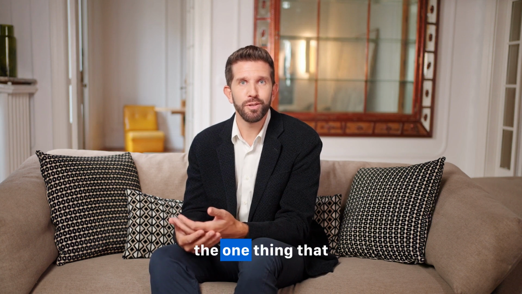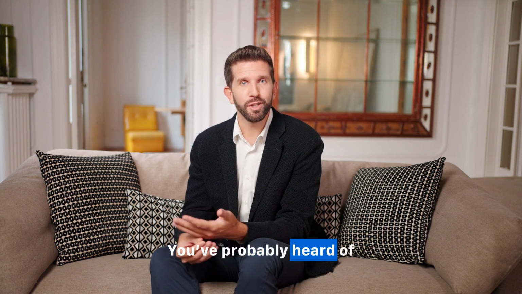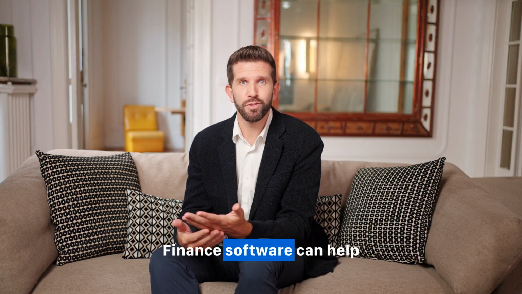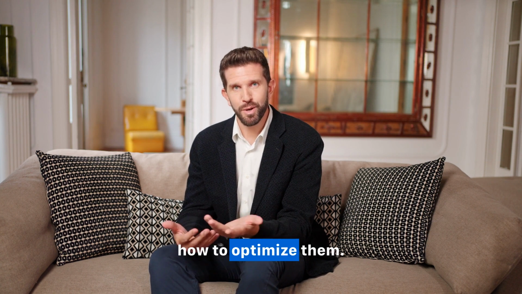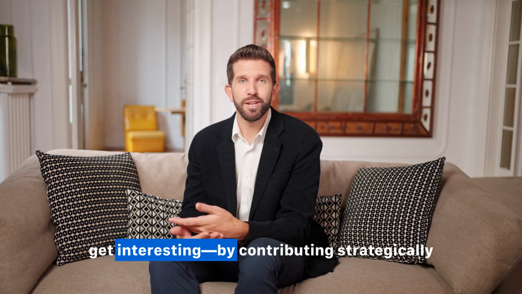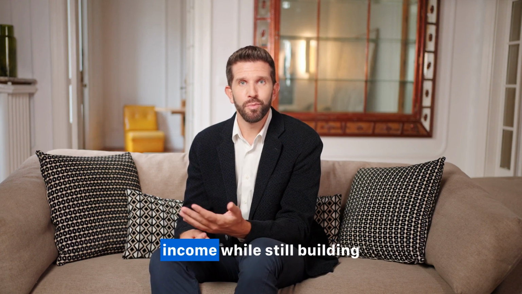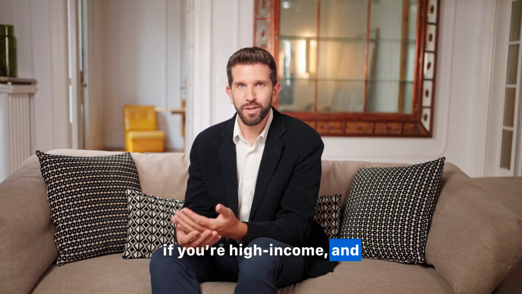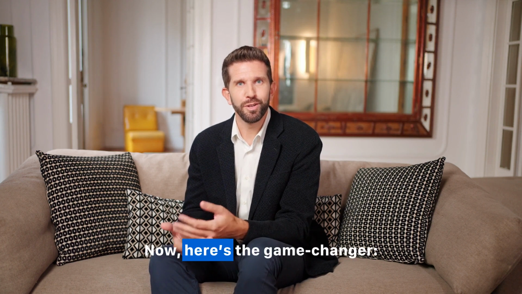But let's talk about the one thing that most people overlook: tax-efficient investments. You've probably heard of tax-deferred accounts like IRAs or 401ks, but you may not be using them to their full potential. Finance software can help you track your contributions to these accounts, but you need to know how to optimize them. This is where things get interesting. By contributing strategically to these accounts, you can lower your taxable income while still building wealth. This is especially important if you're high income, and you need to start thinking about how to reduce your tax liability long term.